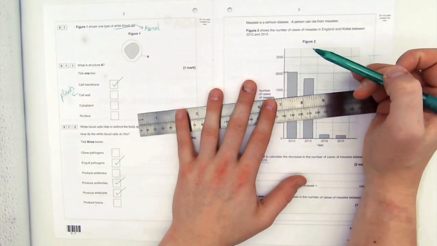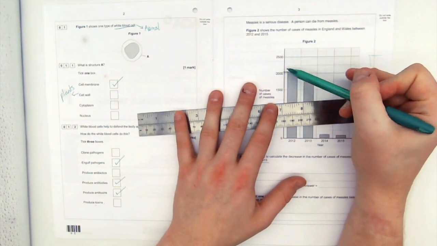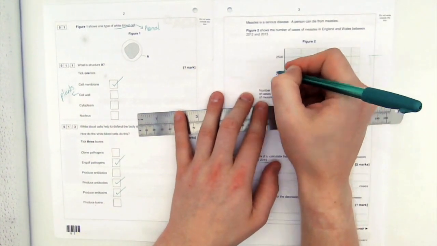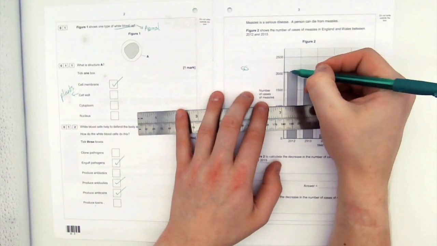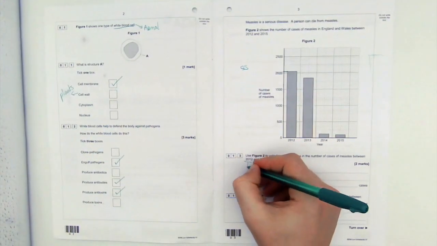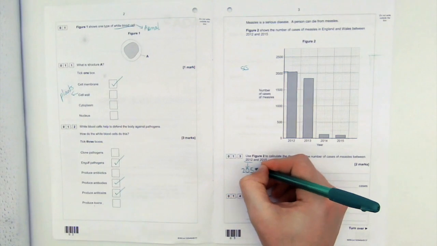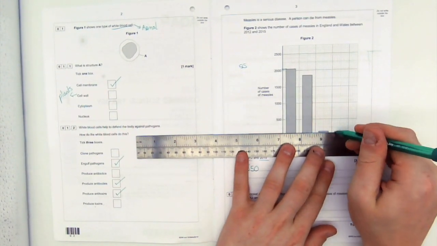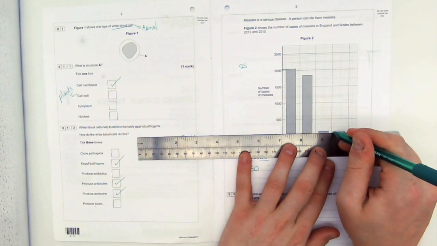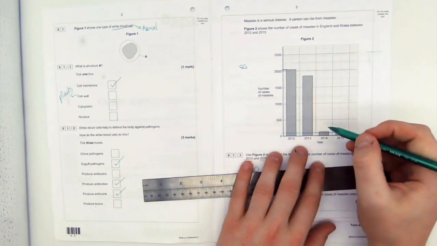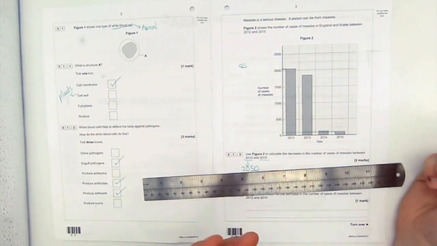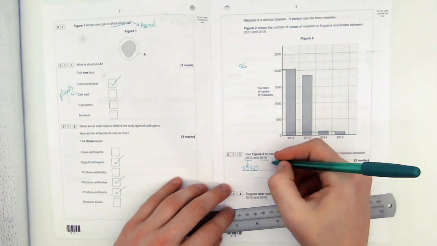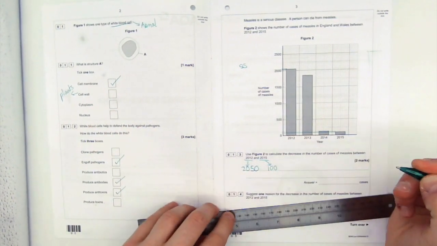And if I've got 10 little squares between 2000 and 2500, that means that each little square is going to be 50. So if I've got one more little square, that means in 2012 I have 2050 cases. For 2015, okay, I can draw a cross again. I mean I could even see here, but I'm just doing overkill. It's only 2 squares up, so that means that in 2015 there were 100 cases.